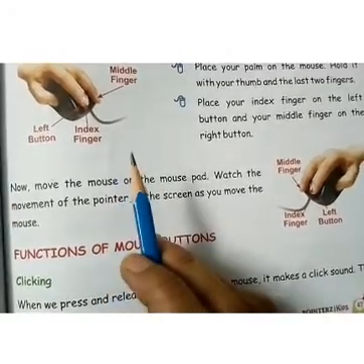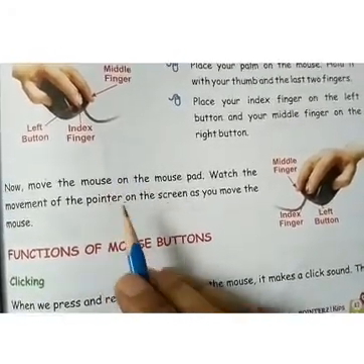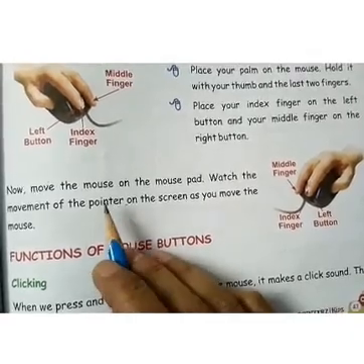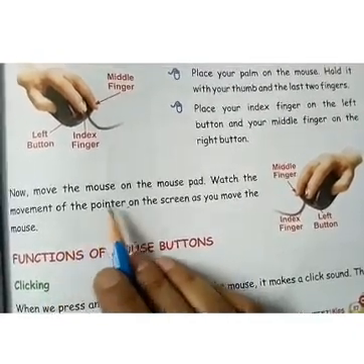Now look at the screen. I am moving the mouse on the mouse pad and you will see the pointer, the movement of the pointer on the screen.